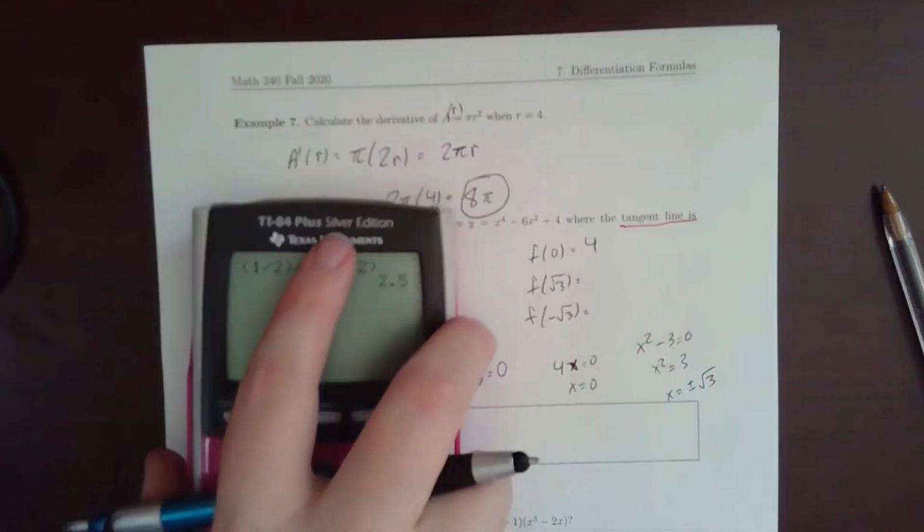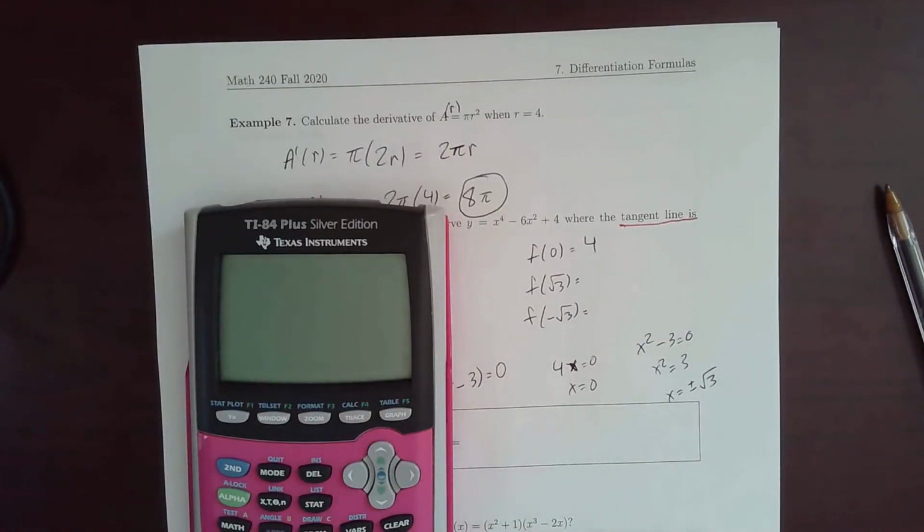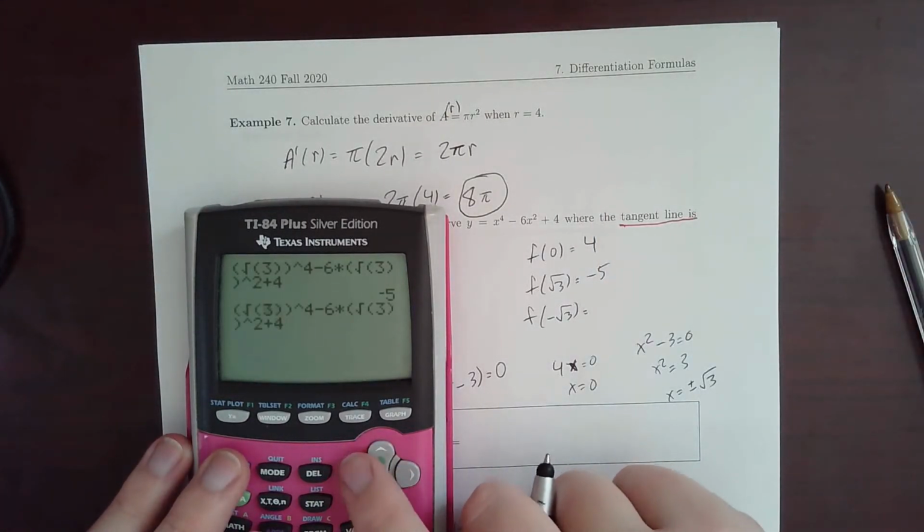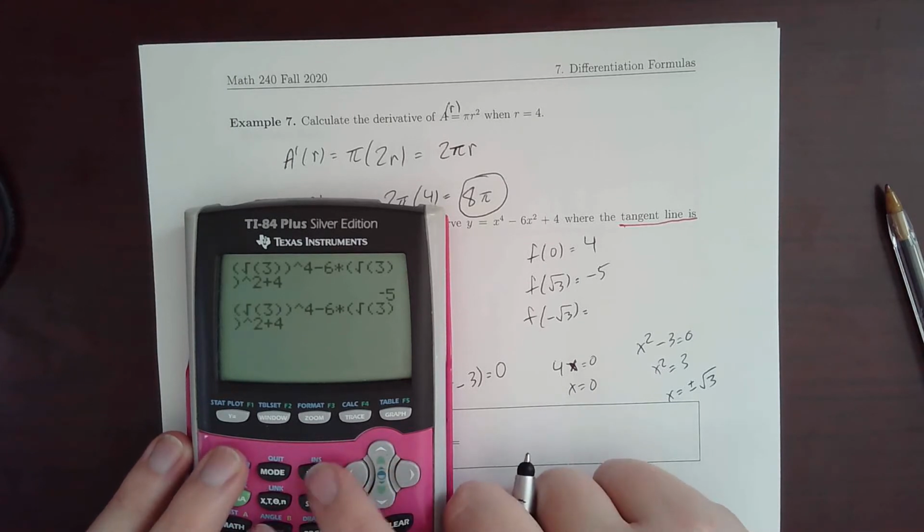So again, if you're not sure how to do these in your head, it can be useful to have a calculator. So you'd want to type the square root of 3 to the 4th power minus 6 times the square root of 3 squared, 2nd power, plus 4. So that gives you negative 5. And you also want to go ahead and know what it is when you have the negative square root of 3.